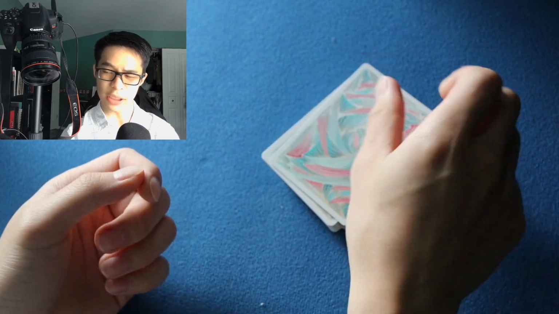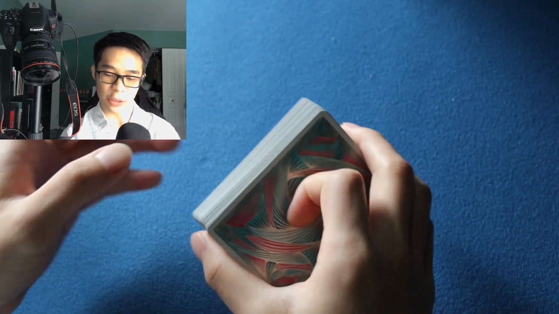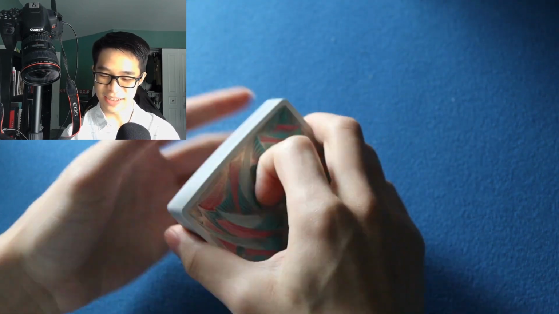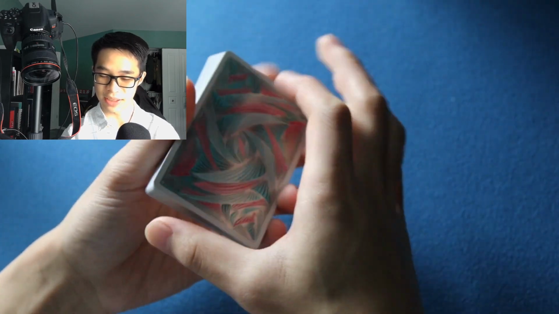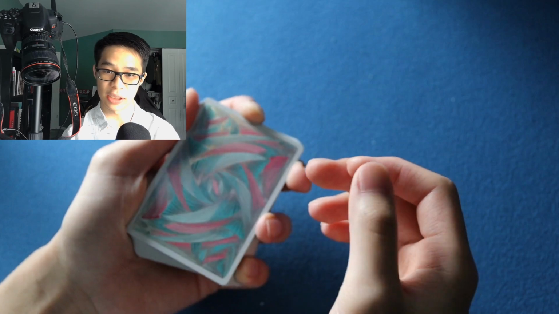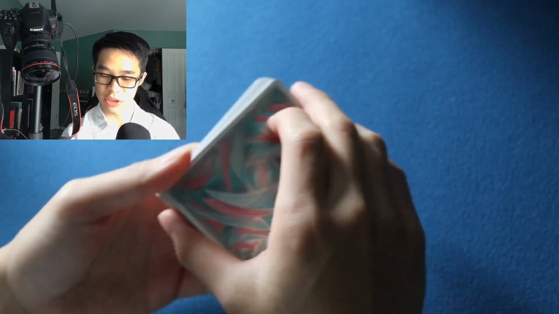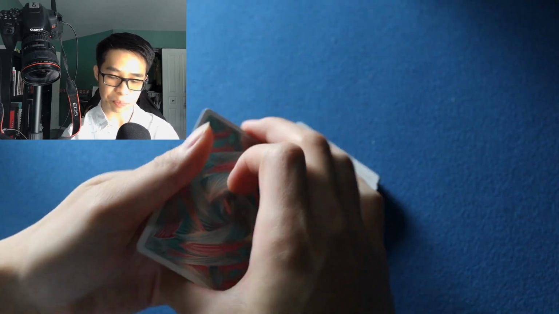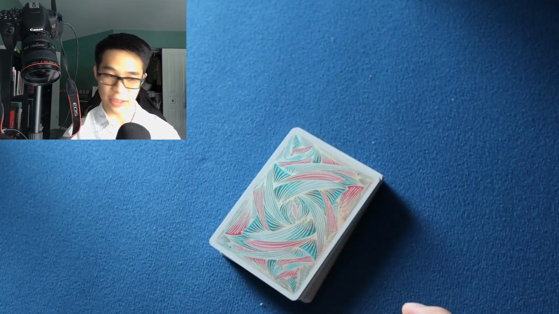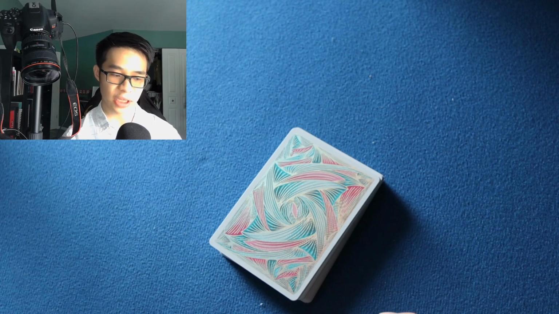Which is really interesting because there are a couple of pivot palms out there, but there's just something more about this one, because this card rotates a lot more versus other pivot palms like the Brown top palm, where it's just a very, very slight pivot. So this is genuinely a swivel and not just a very simple pivot, let's say, right?